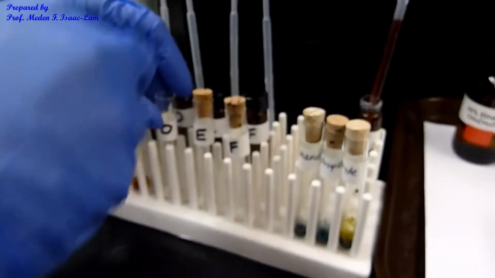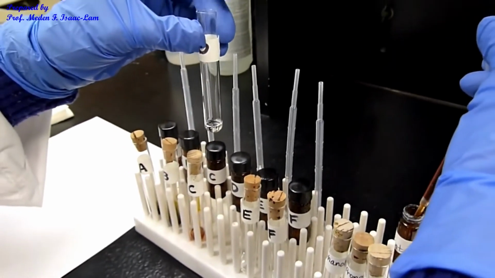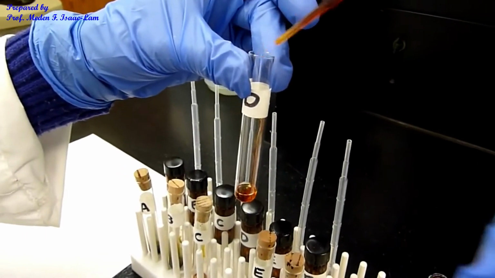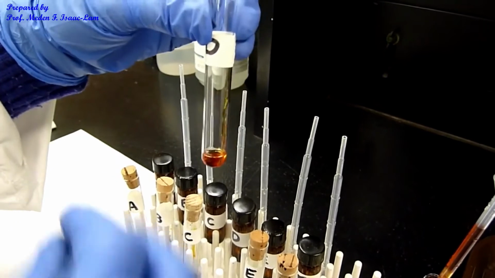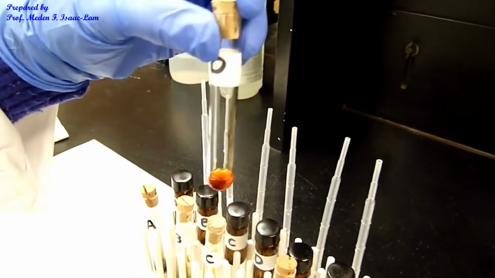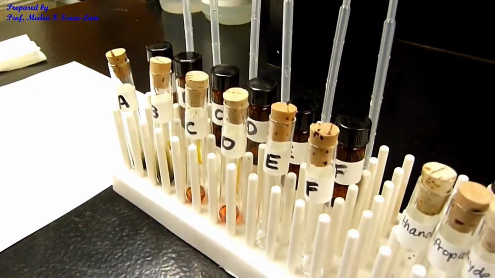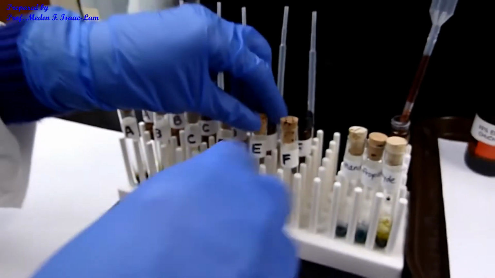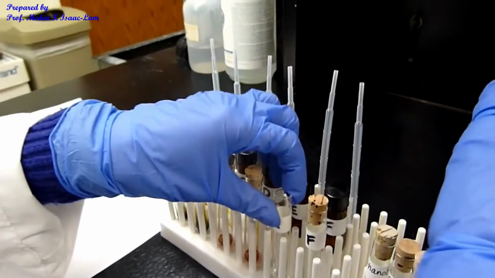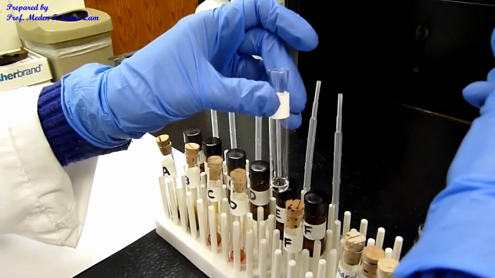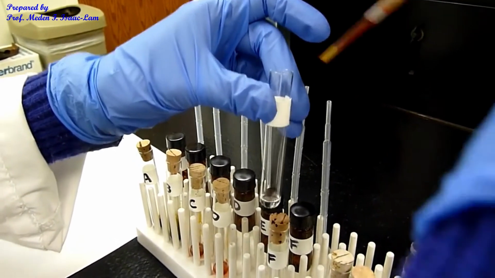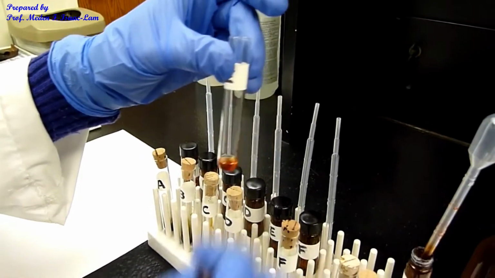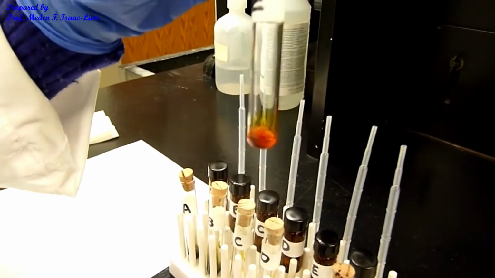Okay, and then we're gonna do D this time. So again, 2 drops. Okay, it's quiet, no popping sound. So same, C and D did not change. And then we're now doing E. So E, 2 drops again. So nothing.